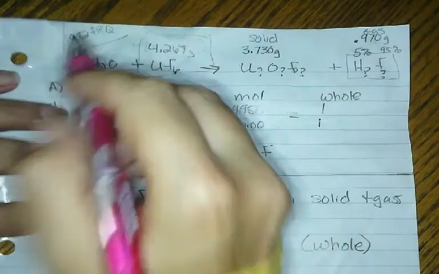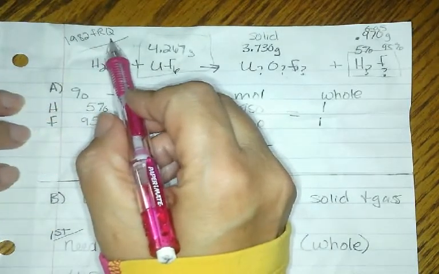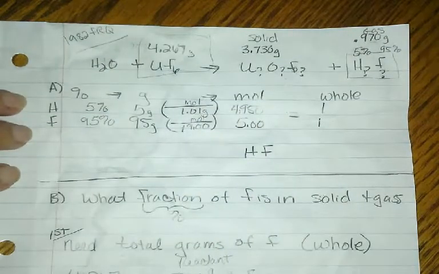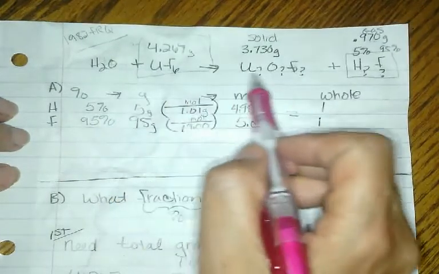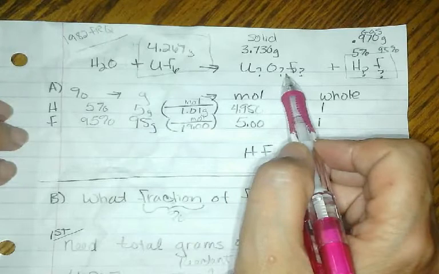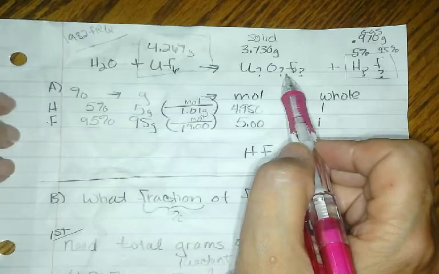I'm going over the 1982 free response question. That was the last question on your combustion hydrate worksheet. So the first thing you want to do with a problem like this is write down all the information they give you and continually refer back to it, or you'll get lost in your problem.